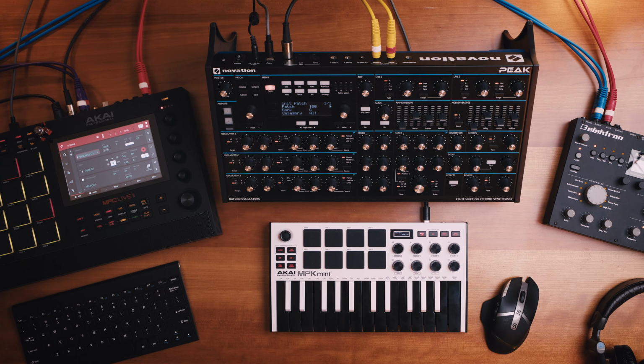Today we're looking at the firmware 2.0 update for the Peak. This is a continuation of Synth Saturdays. This time around I'm going to be talking through my process of just experimenting with some of the changes, maybe make some lo-fi patches or something like that.